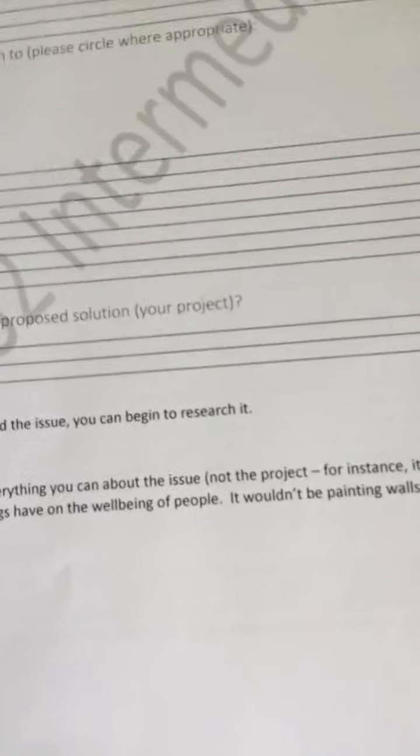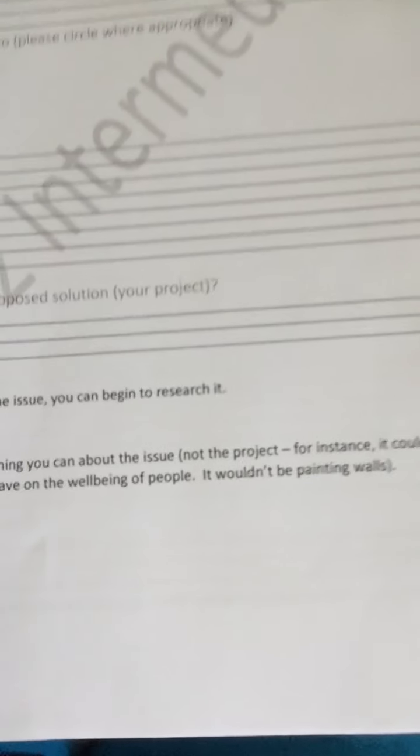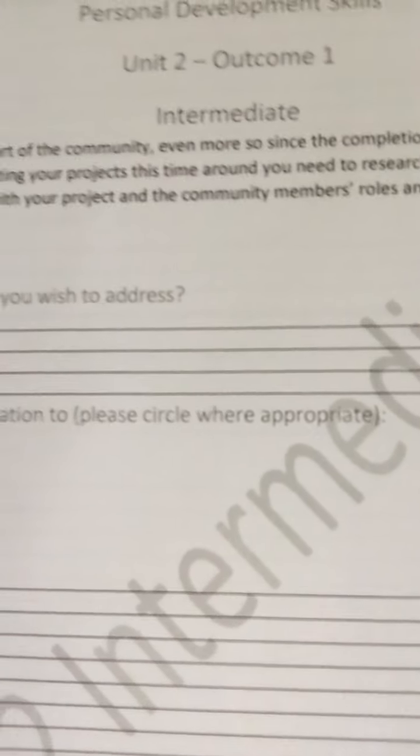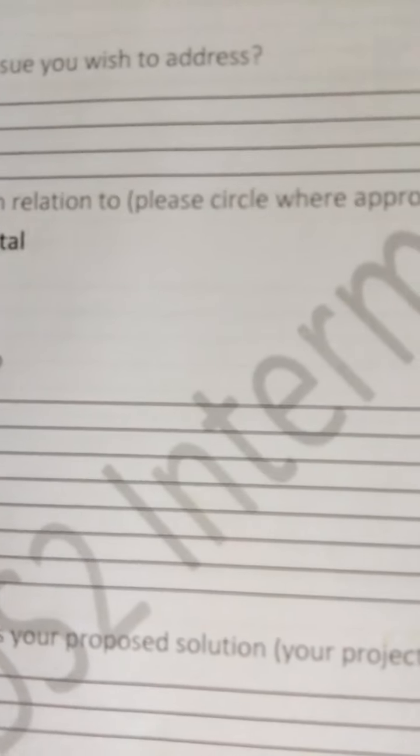The first page is the same as what you've done previously in that you need to identify the issue and therefore project. As you have in the past, I suggest you start at the bottom. What is your proposed solution or your project? So what is your project? Then go back to what is the issue you think that this solves. Once you've done that, tell us what area of life it relates to and explain how it does so.